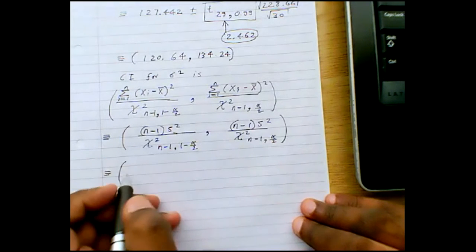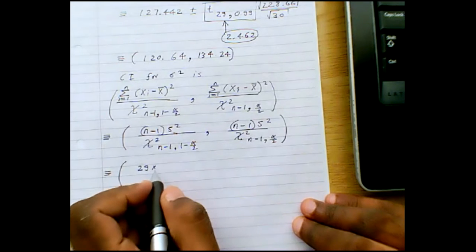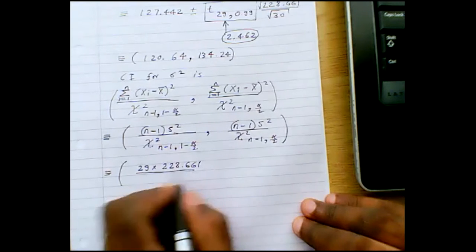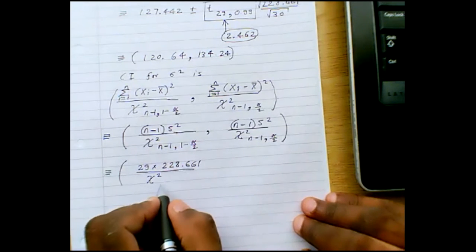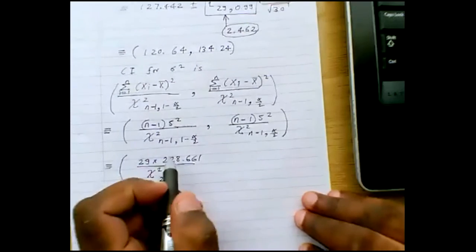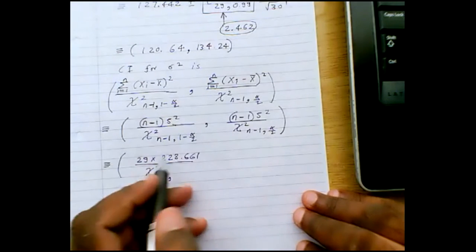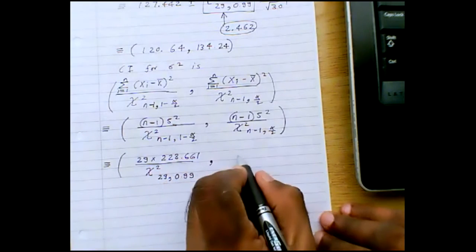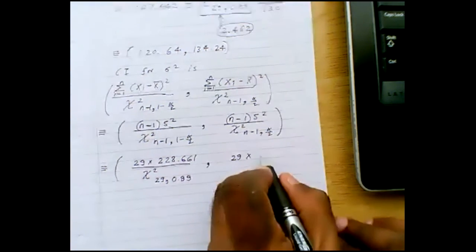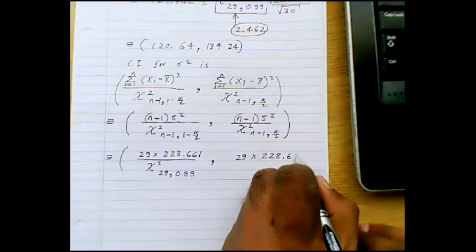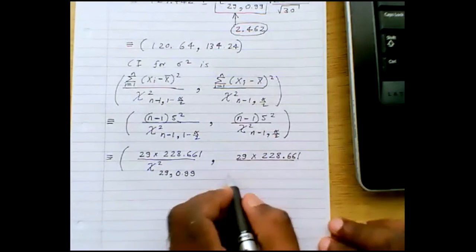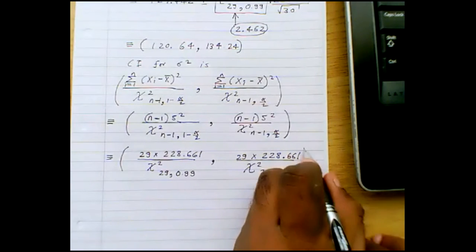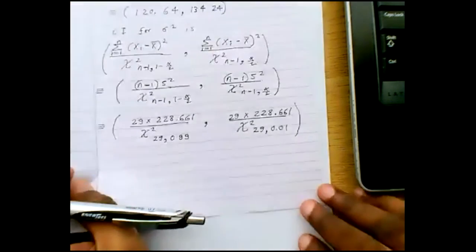Now n is 30, so n minus 1 is 29. Now S squared is 228.661 divided by chi squared with n being 30, so it's 29. Alpha is 0.02, so this is going to be 0.99. All right, this is what you will get.